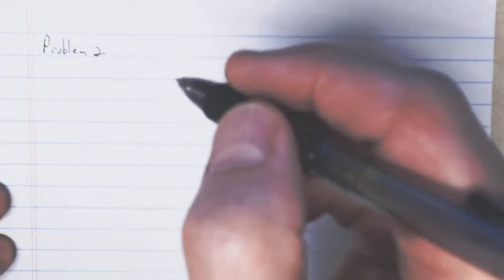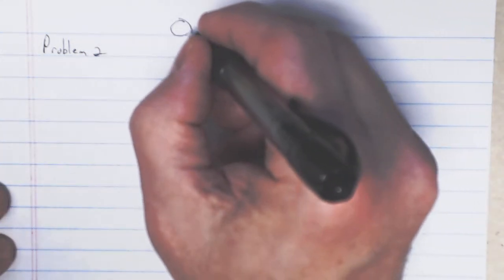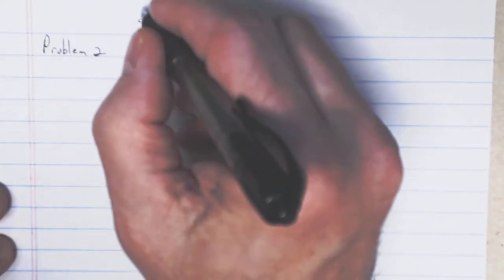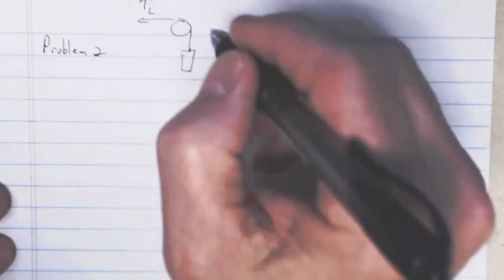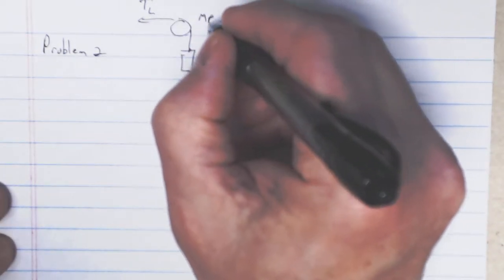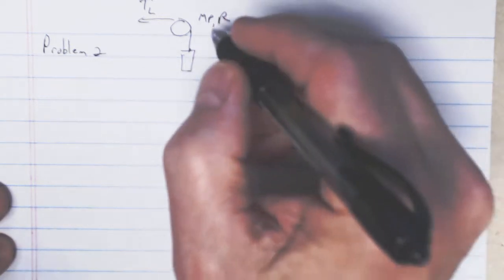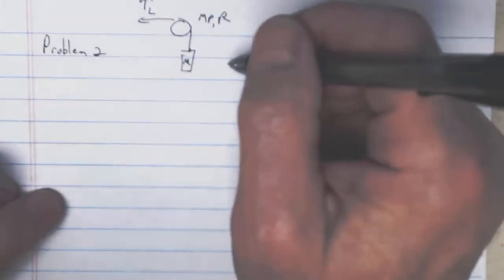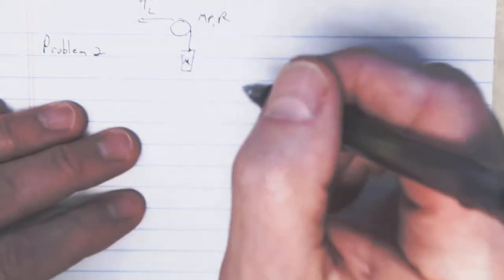Okay, problem 2 from exam number 3 shows you a pulley, mass hanging from it, while you're pulling a rope horizontally on the left side of the pulley with a constant tension TL. You're given the mass of the pulley, you're given the radius of the pulley, you're told all the mass is concentrated at the rim, and this block that's hanging has a mass M, as opposed to the mass M sub P of the pulley.